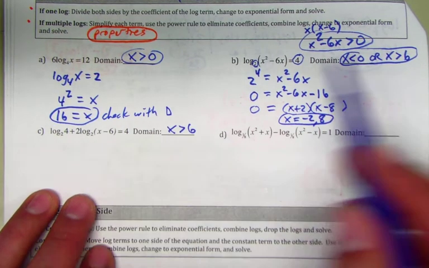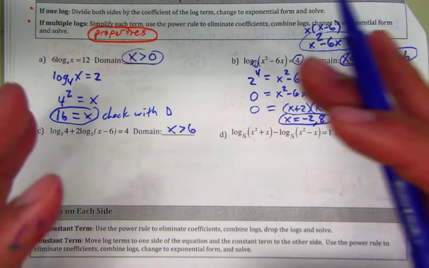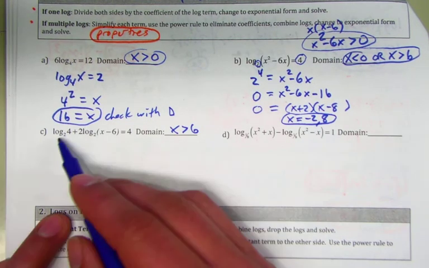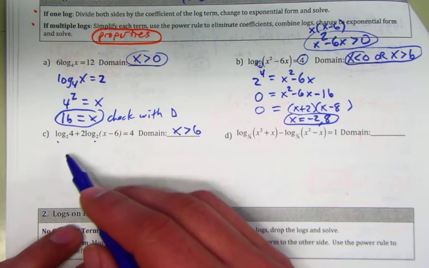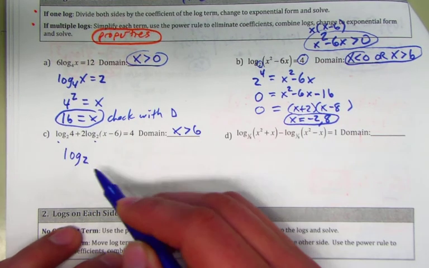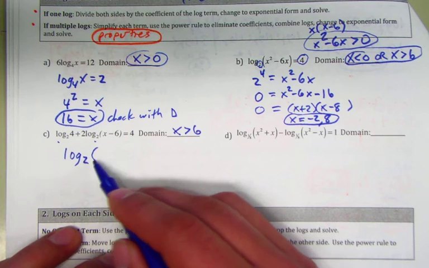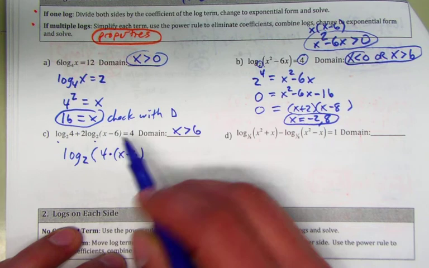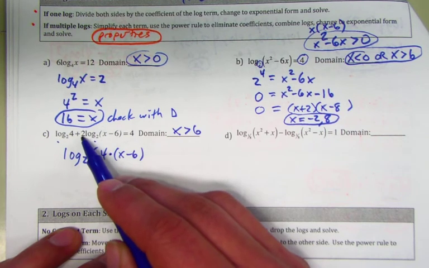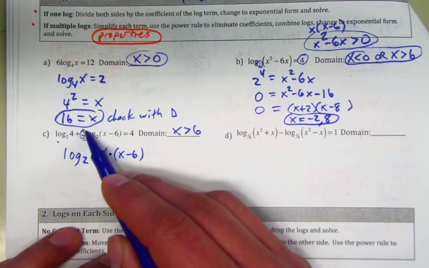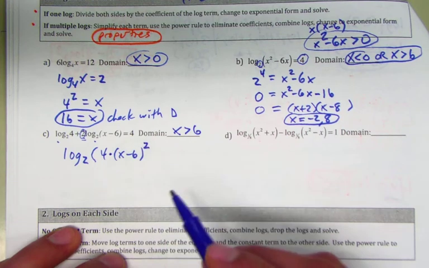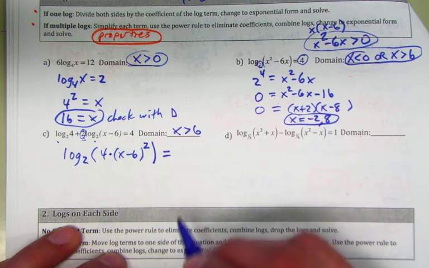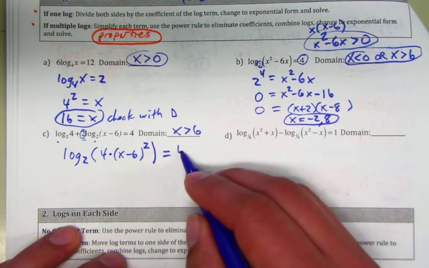The goal, when we see multiple logs, is to condense so that we have one log, and then we can switch the form. How do I put these two as one log? What would it be? Multiply. Good. So it's log base 2 of 4 times x minus 6, and then don't forget, what does this 2 do? It's the exponent. Very good, of x minus 6. And so there's our one log, and then that's supposed to equal 4.